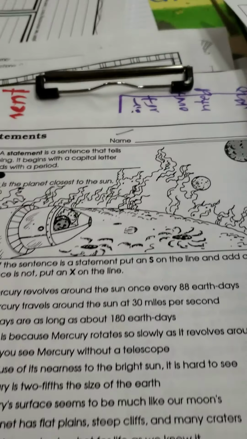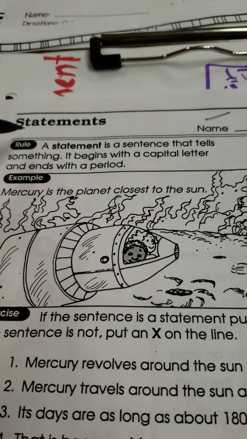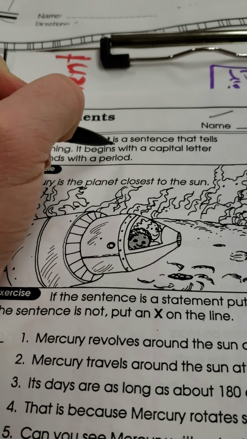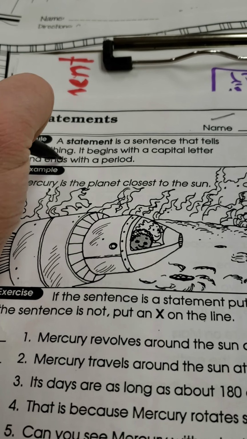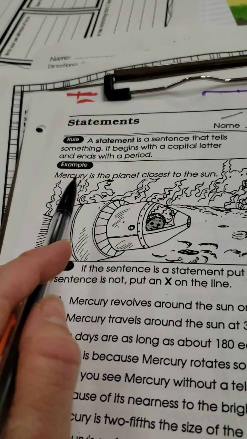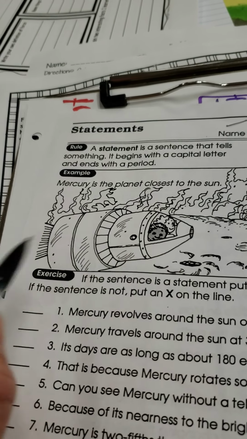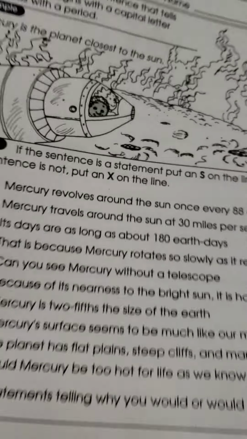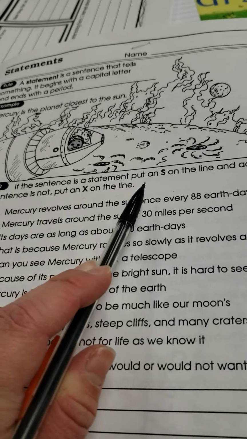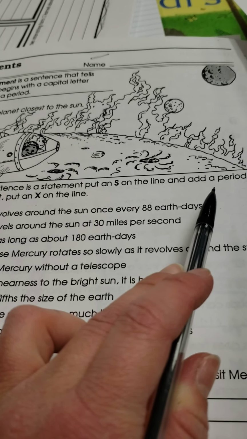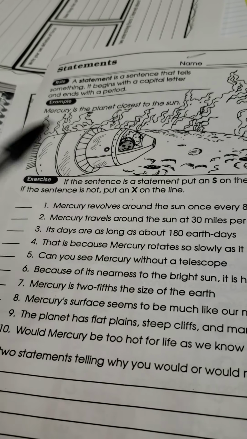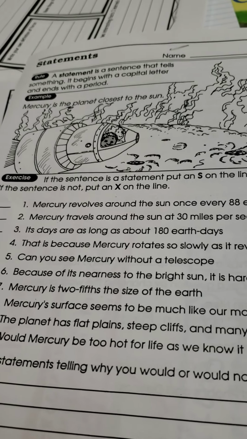Okay, this side we're working on statements. A statement is a sentence that tells something. It begins with a capital letter and ends with a period. So a statement is telling you something. For example, Mercury is the planet closest to the sun. If the sentence is a statement, put an S on the line and add a period. If the sentence is not, put an X on the line. Okay, so S if it's a statement, X if it's not.